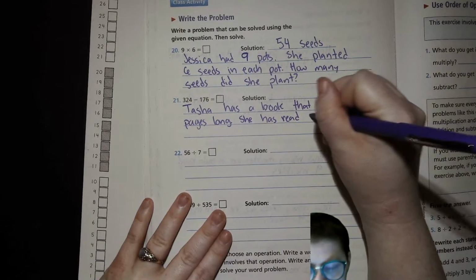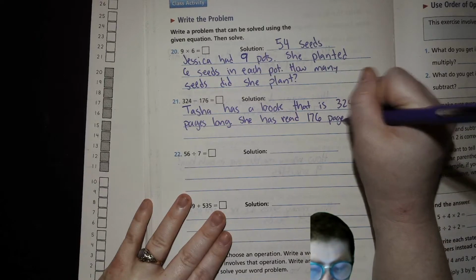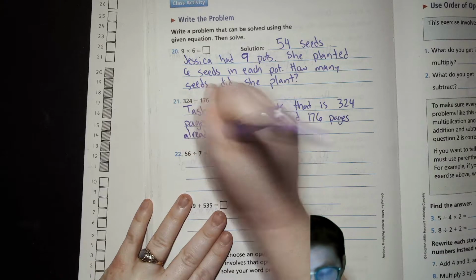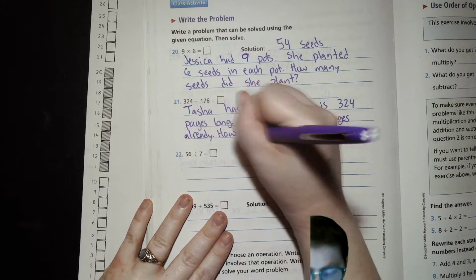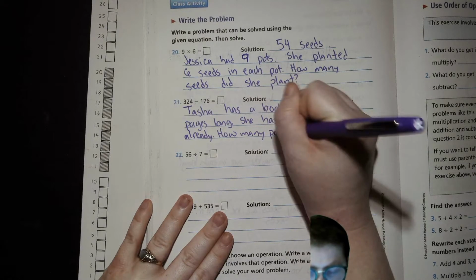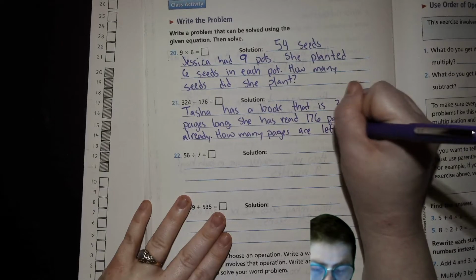She has read 176 pages already. How many pages are left?